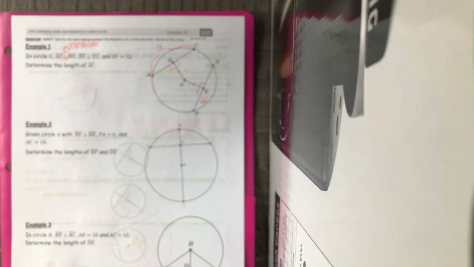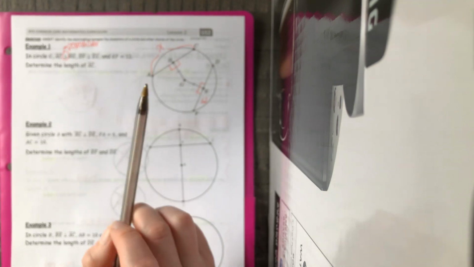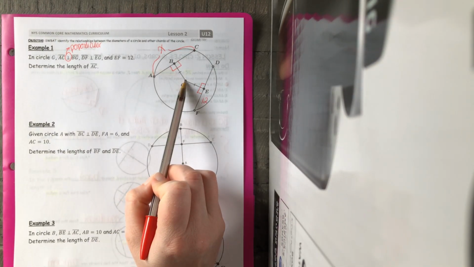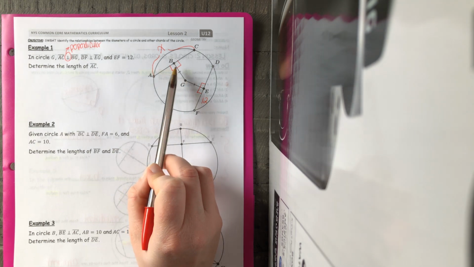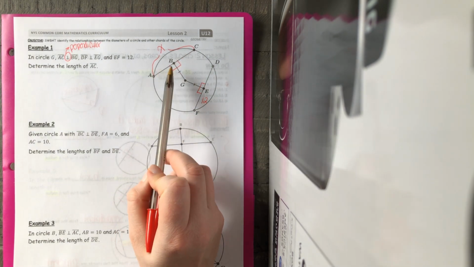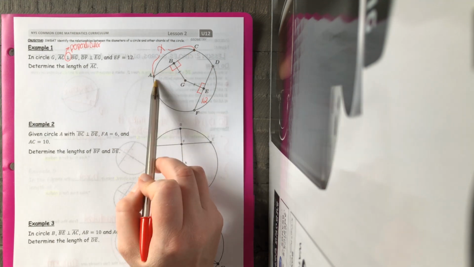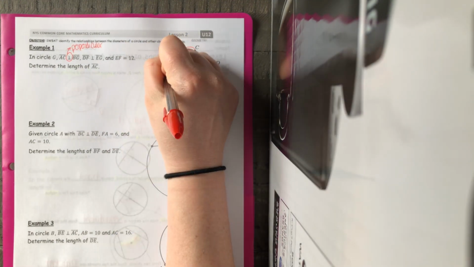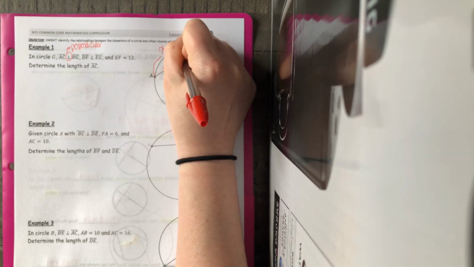All right, now I got to think back to some key information that we just went over on the last page. So I know that if I have a diameter or a radius that's perpendicular to a chord, it's not just making 90 degrees with the chord, it's also bisecting the chord.